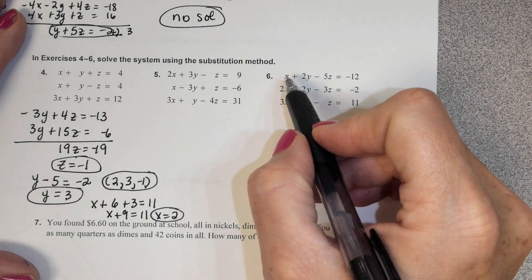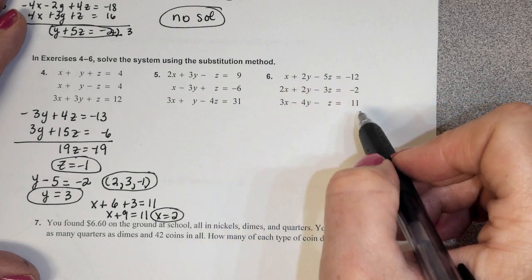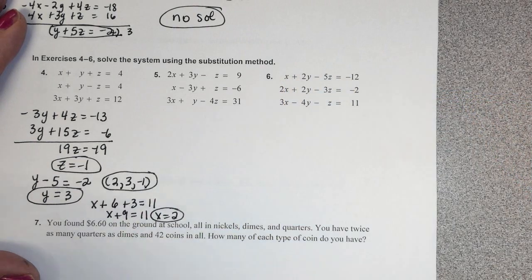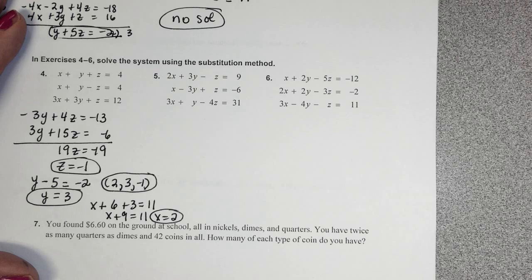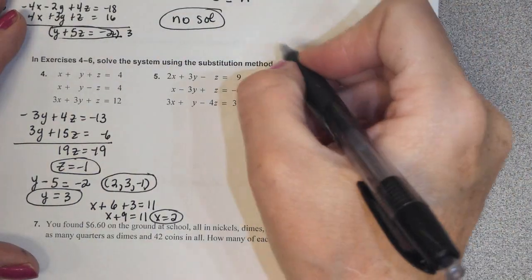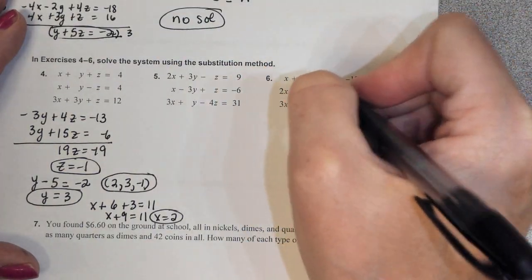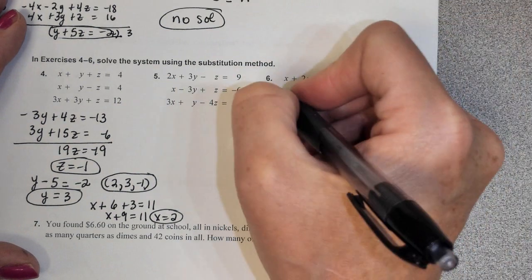All right, so thinking about how we can get variables to eliminate. What might be actually a little bit easier on this one instead of eliminating x's? Eliminating what? Y might be better, isn't it? So I'm just going to go ahead. I'm going to change all the signs in my second equation.